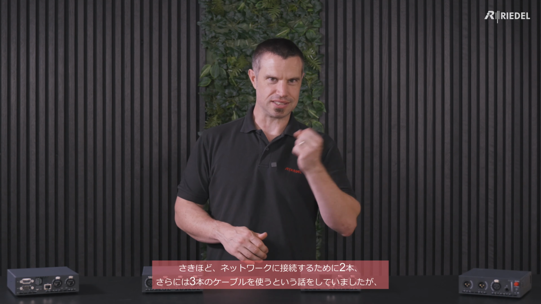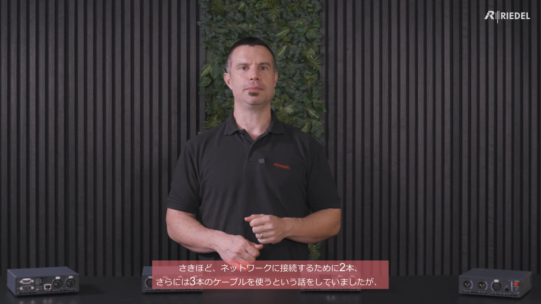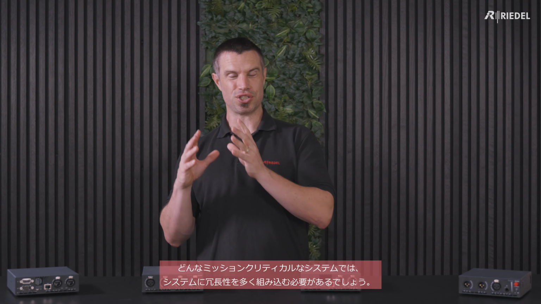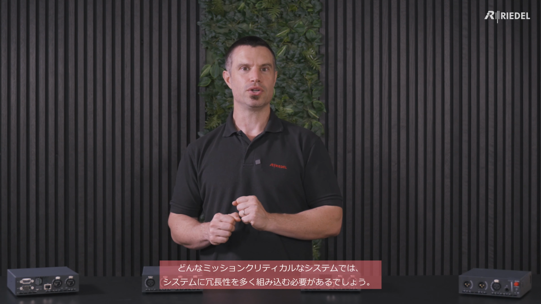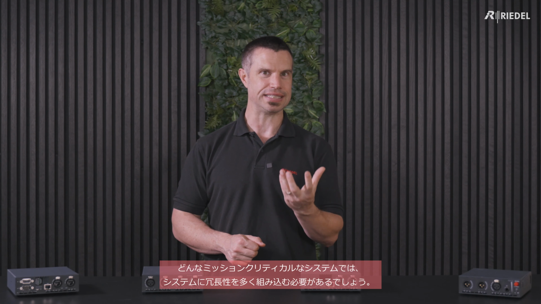Now, I was talking just a moment ago about using 2 or even 3 cables to get onto the network, and part of that has to do with redundancy. Now, in a broadcast environment or in a theater environment, in any mission critical system, actually, you're going to want to have a lot of redundancy built into your system. So if, for example, one side of the network falls out, all of the connectivity should remain untouched on the other side of the network.